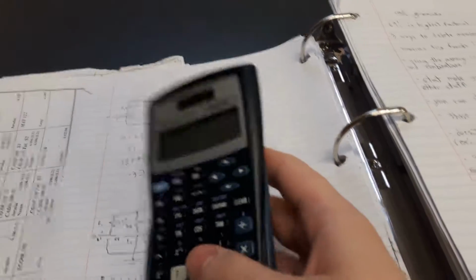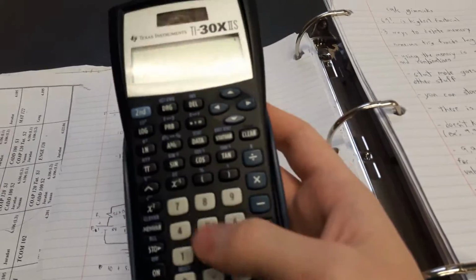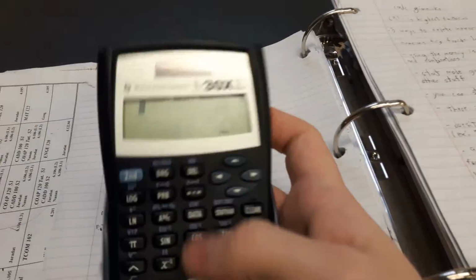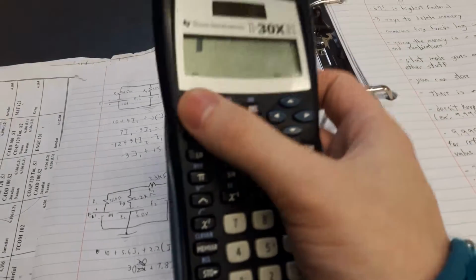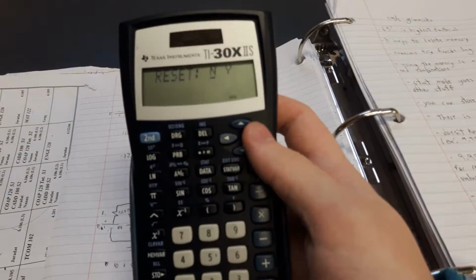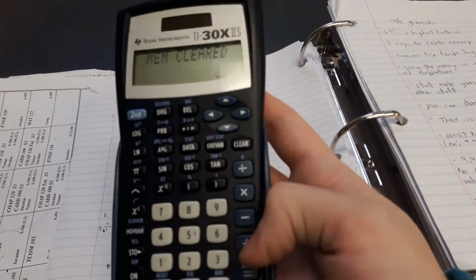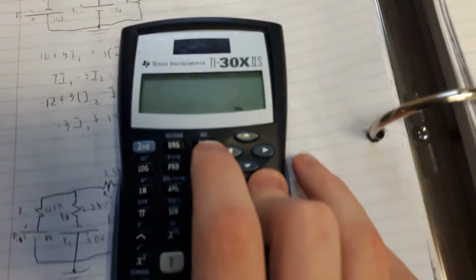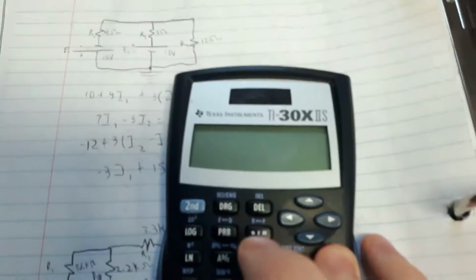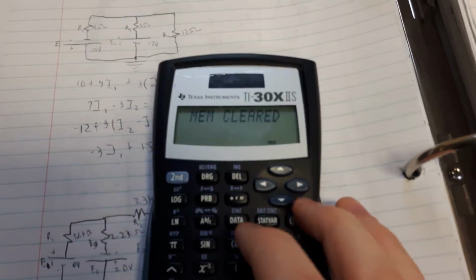Also, here's something. You can delete the memory in 3 different ways. So you can see there's a reset button here. I can press reset and say yes, I want to reset, and press enter, and memory cleared. But you can also hold down clear and press on, and you also got memory cleared.